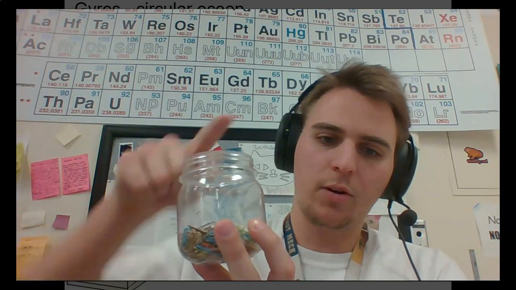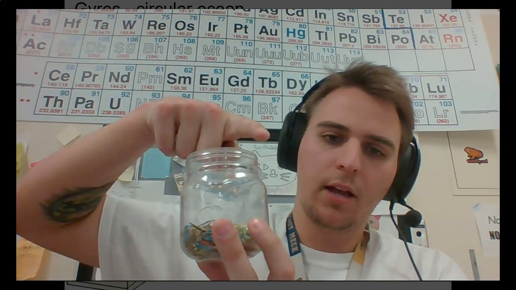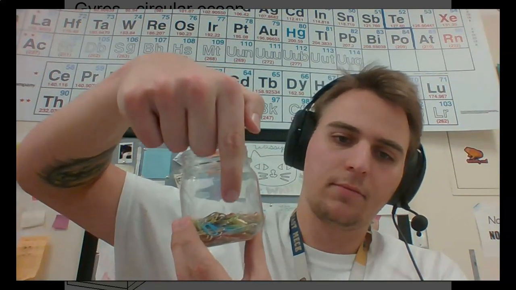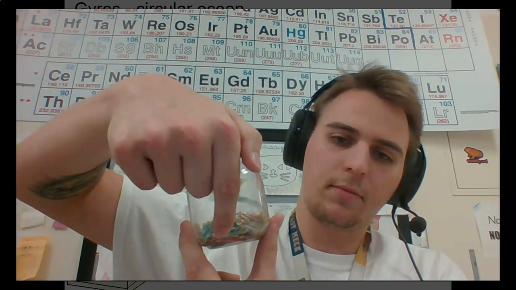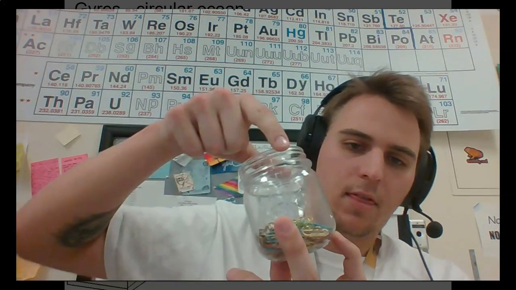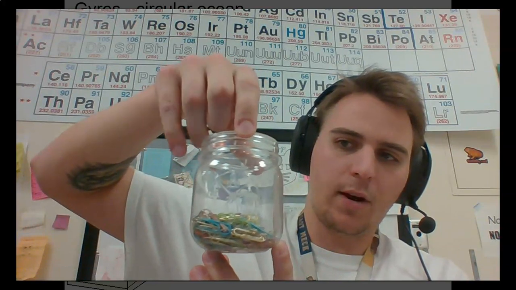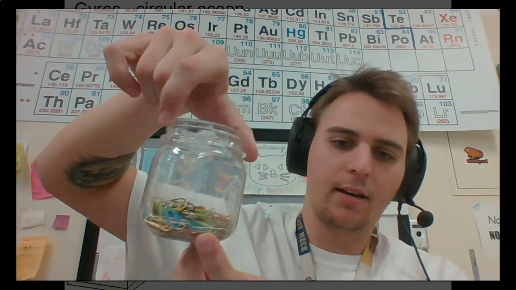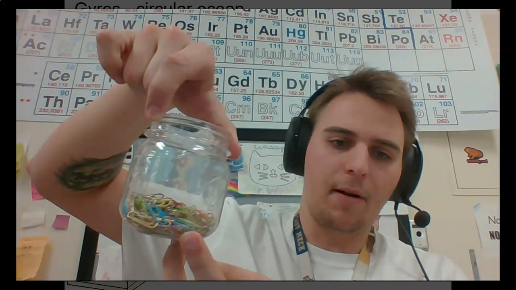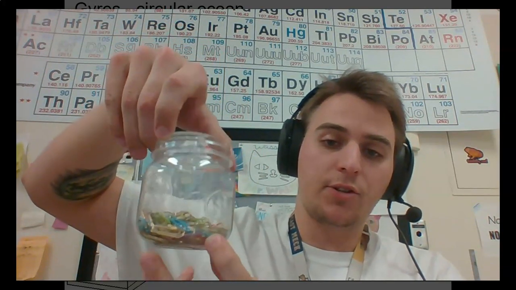So I'm going to make it spin in one direction. I'm going to start here, and we're going to see where I ended up. Okay, so that is where I ended up. That is where I started. I went in a straight line, but as you can see, I ended up about a quarter of the way around the jar. Because the jar was spinning, that is the Coriolis effect.